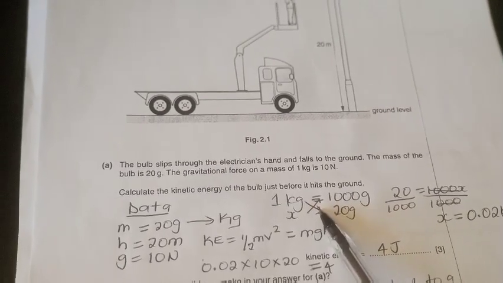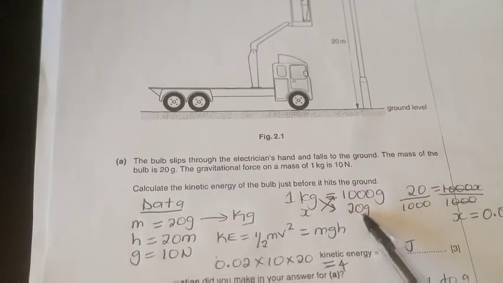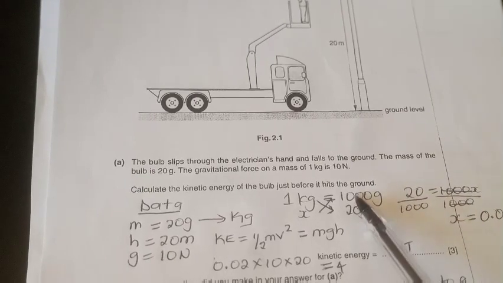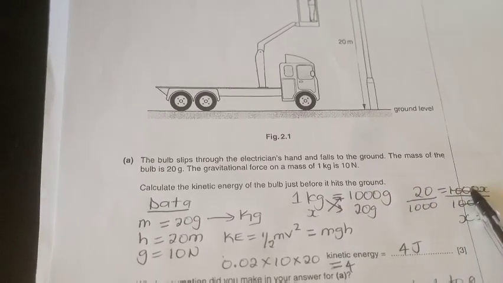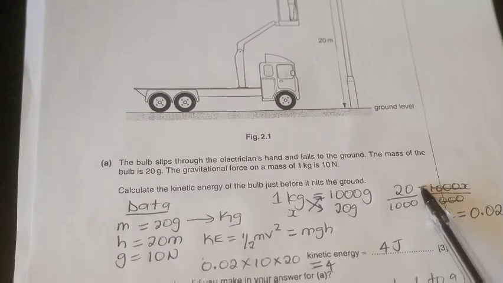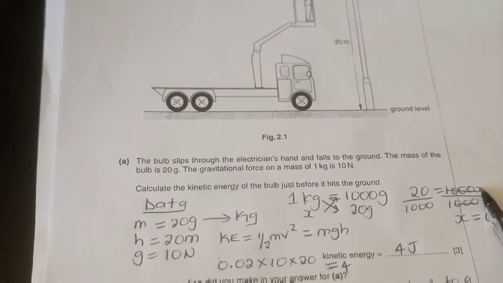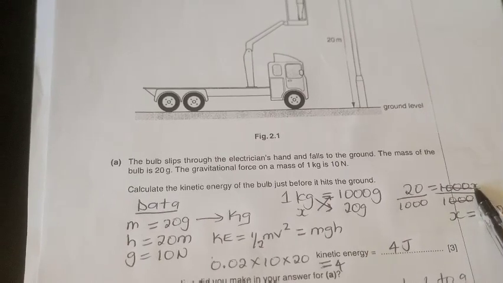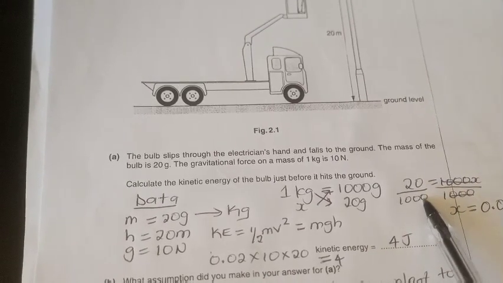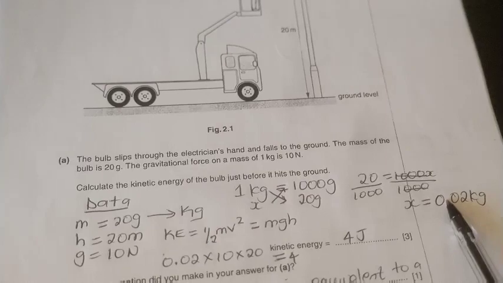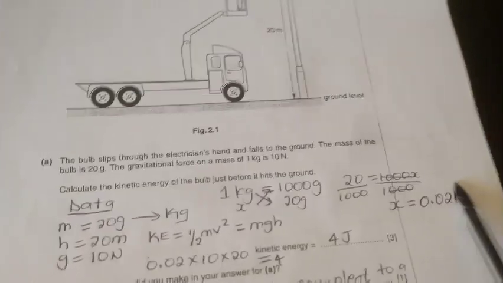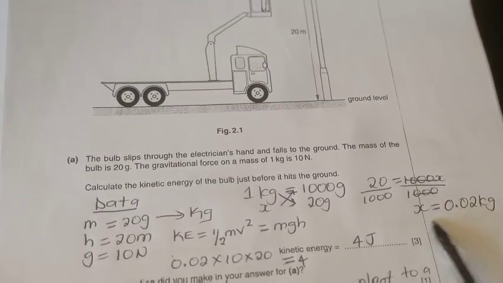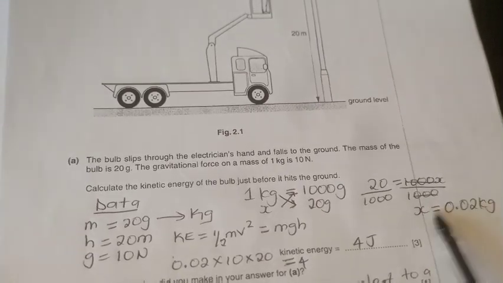Then we cross multiply. 1 times 20 is going to give us 20, and 1000 times x is going to give us 1000x. Then 20 is equal to 1000x. Then we divide by 1000 on both sides. 1000 cancels. x is equal to 20 over 1000, which gives us 0.02 kilograms. So now we're done with the conversion of the mass to kilograms.